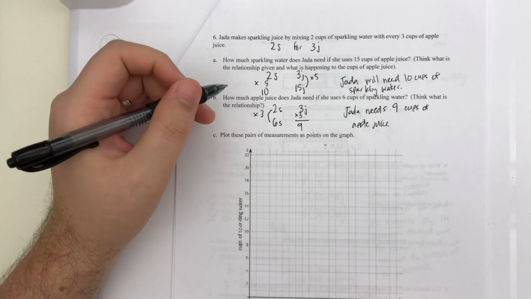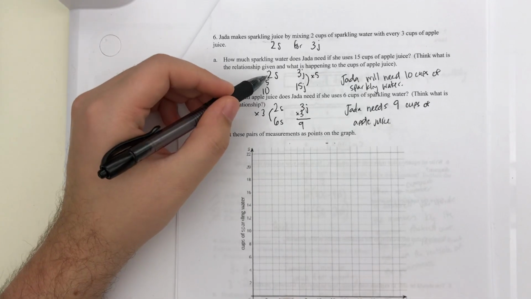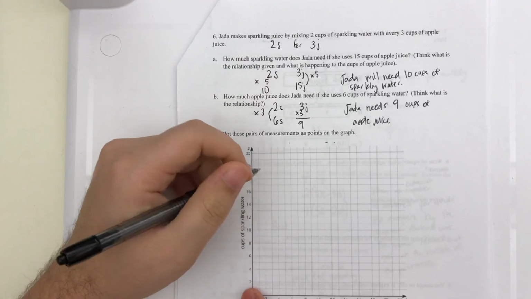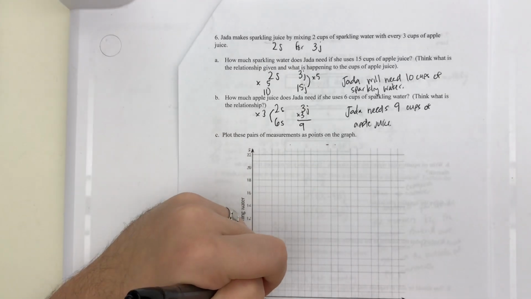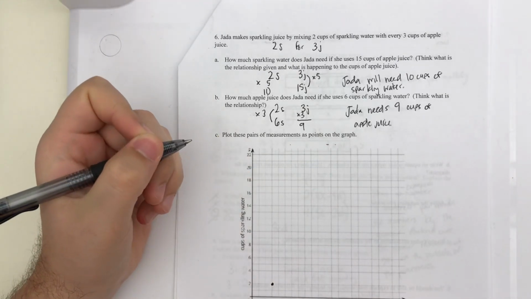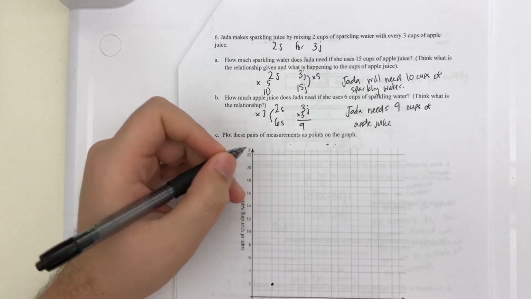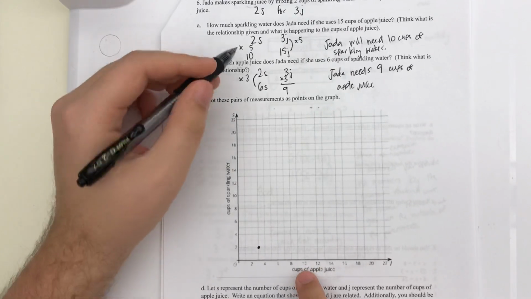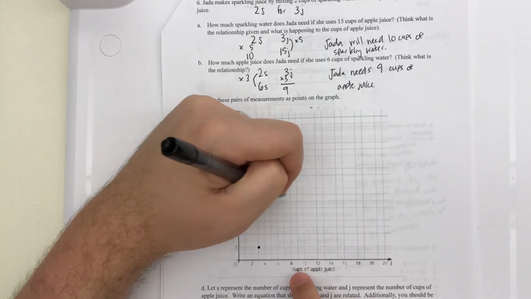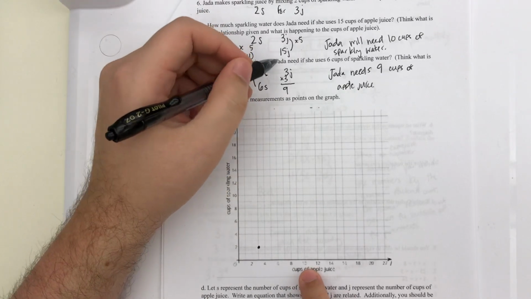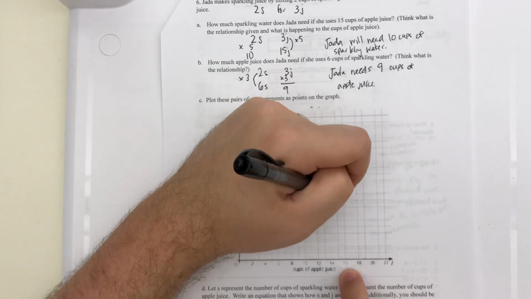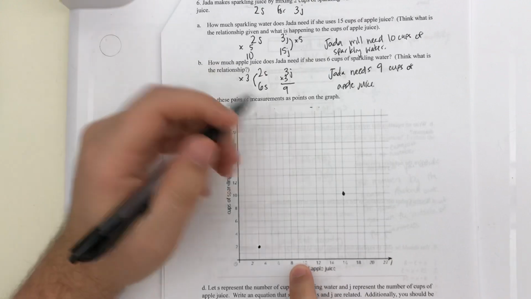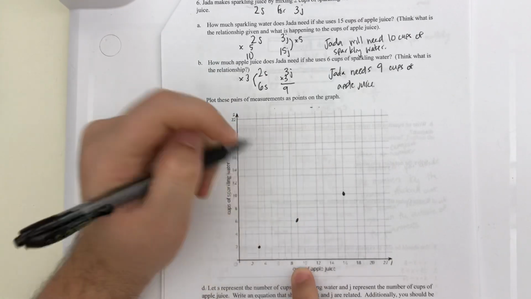Plot these pairs of measures as points on the graph. So on this one, we know the constant relationship is 2 cups of sparkling water. So like this is our relationship for 3 cups of apple juice. Then we plot it 10, right? So on this problem, we're plotting 10 cups of sparkling water. Well, we need to find juice first. Juice is 15, so I'm going to go over 15 and 10. And then I'm going to go over to 9, which is here, up to 6. Right?